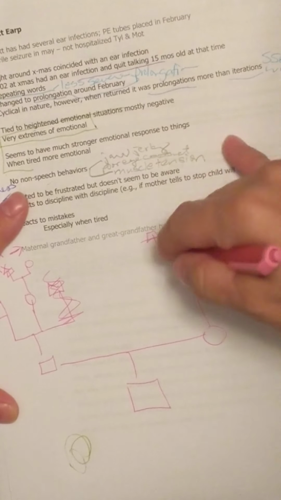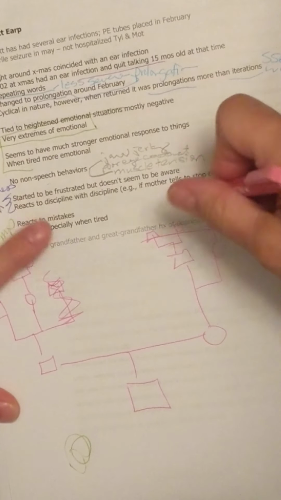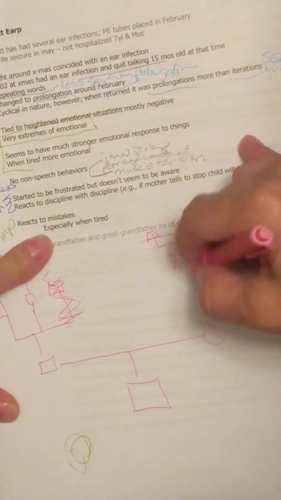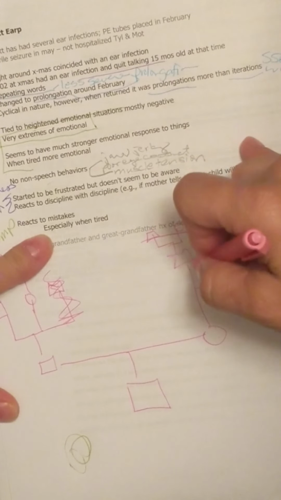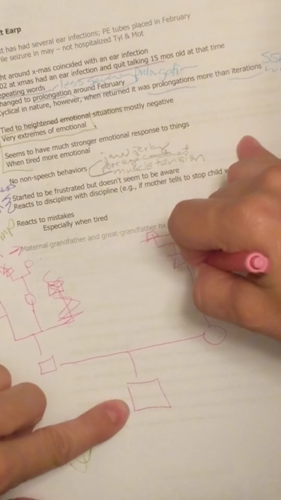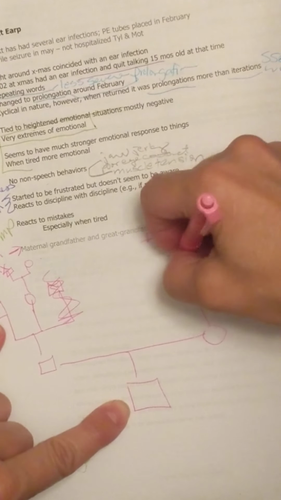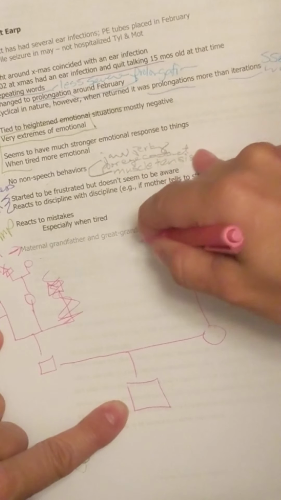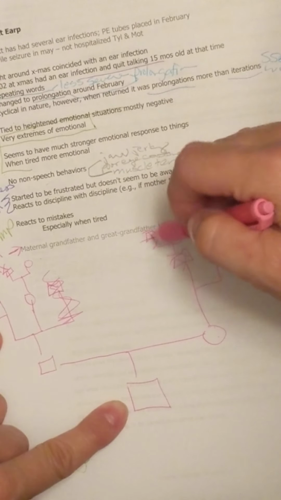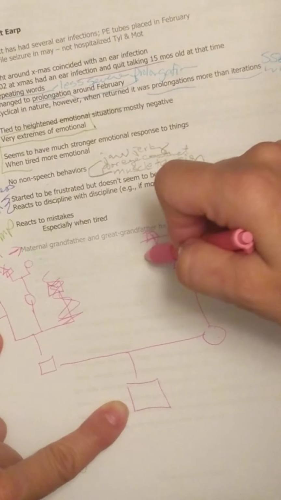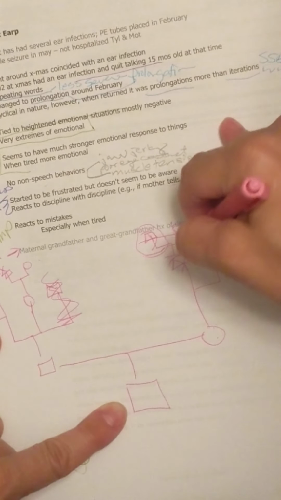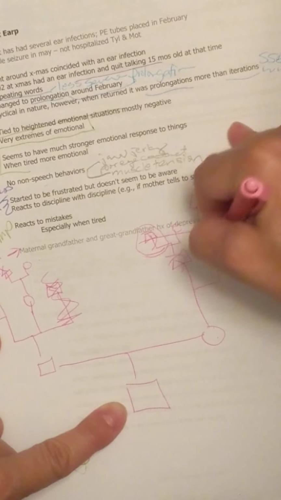So you can say that there was a family history of depression because the maternal grandfather, so this is mom, this is her dad, which makes him the child's maternal grandfather, has a history of depression, and his dad actually committed suicide. So that is a big fat positive for depression, and you can note that in the report.